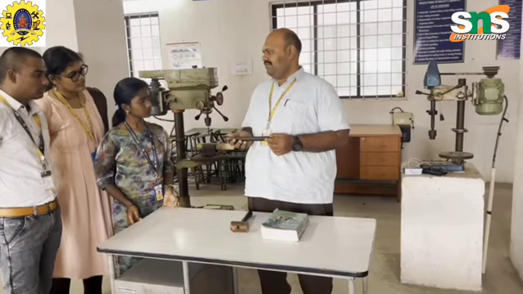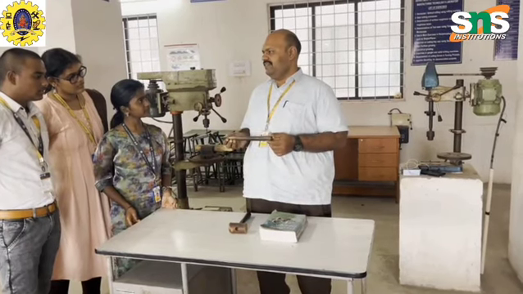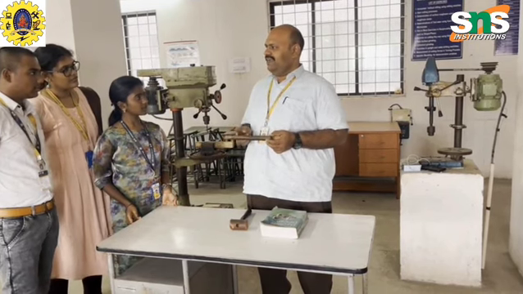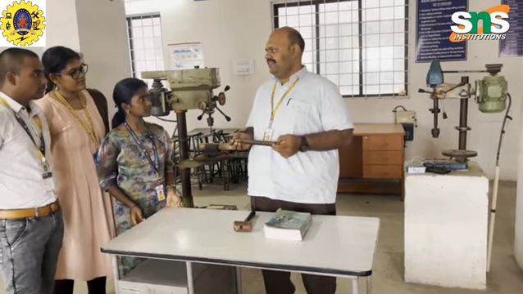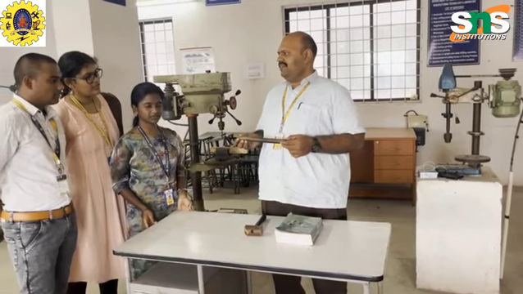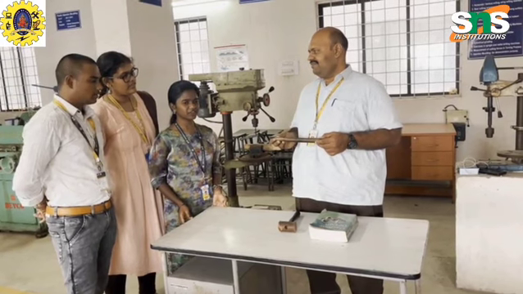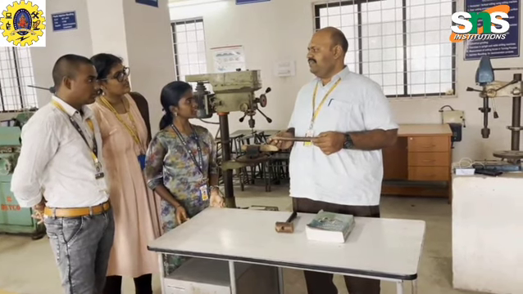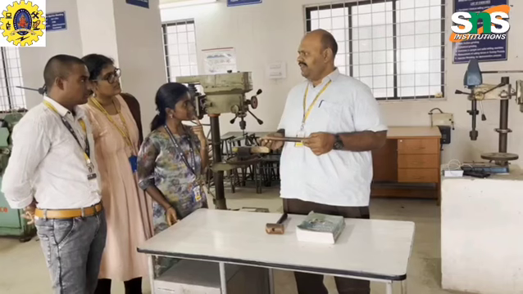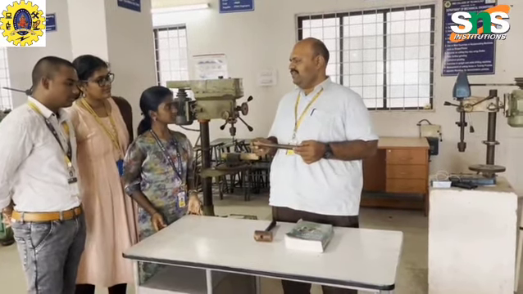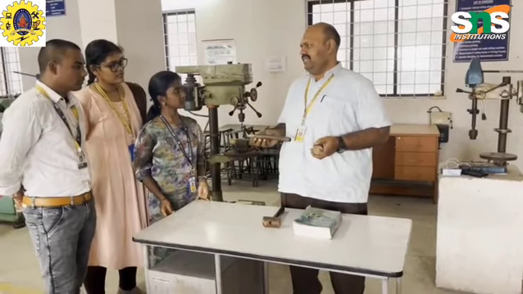What about the shaft? How will you manufacture a shaft? By using a lathe machine. Turning and facing. What is turning? Reduction of length or reduction of diameter? Reduction of diameter is turning. Facing is reduction of length. So by this, the shaft is manufactured.